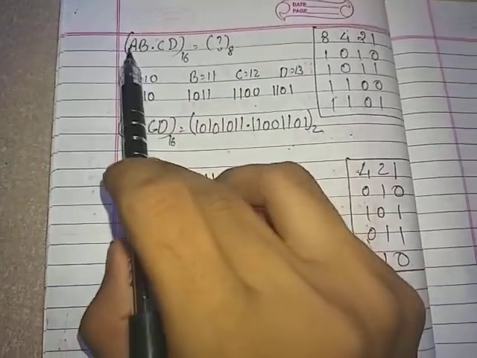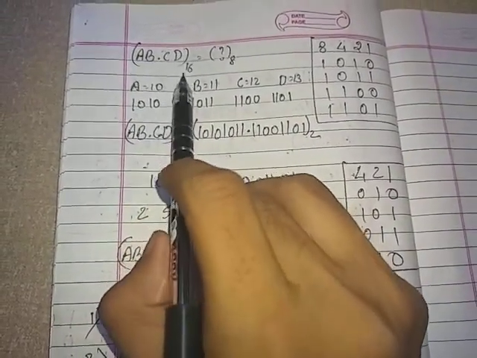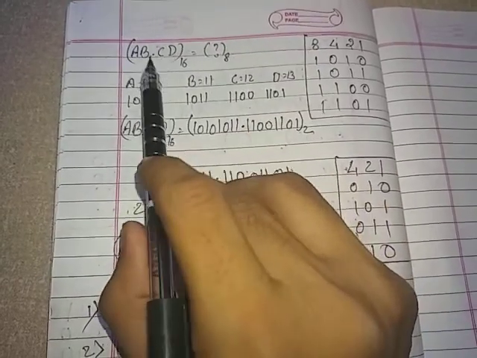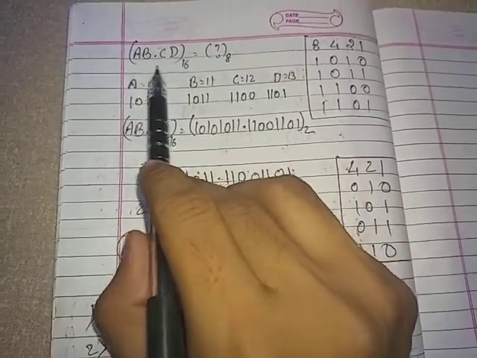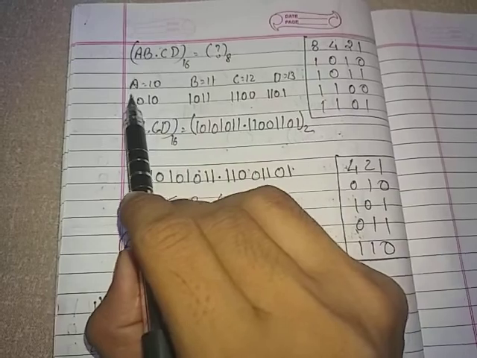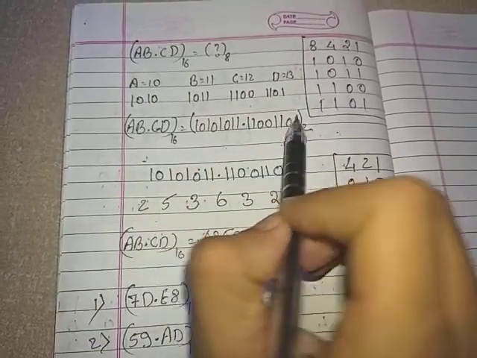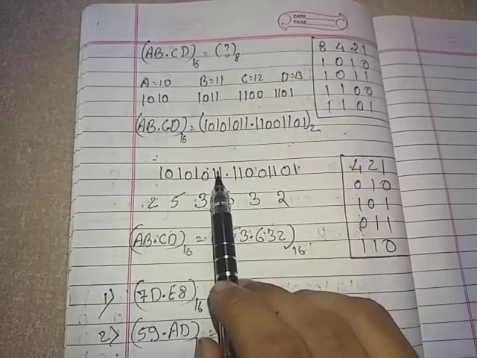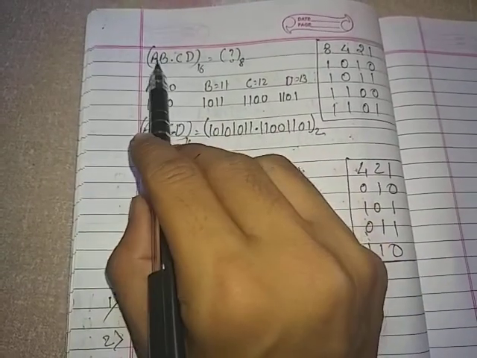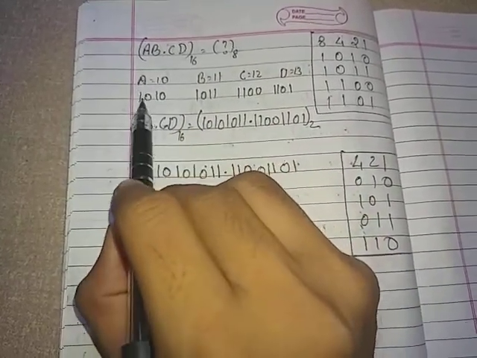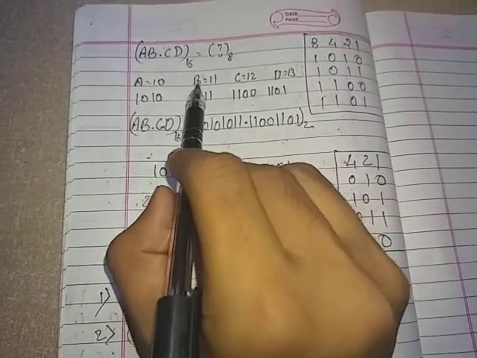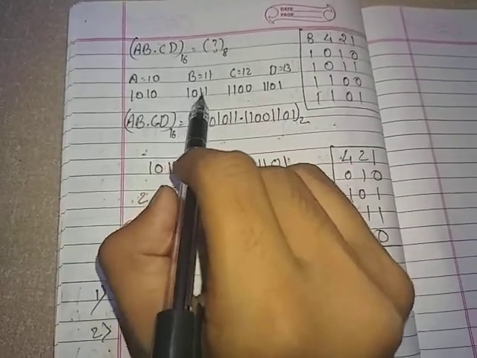If I want to convert AB.CD radix 16 into radix 8, first I will convert each hexadecimal digit into equivalent binary in 4-bit form, and then that binary is converted into octal by making group of 3 bits. So here we go. A, that is equal to 10, can be written as 1010. B, that is equal to 11, can be written as 1011.